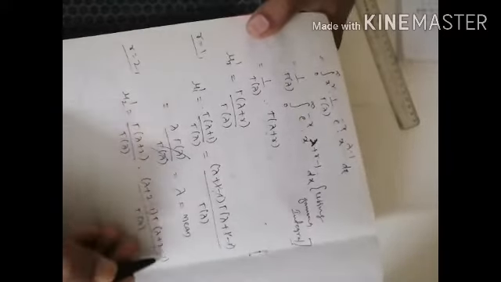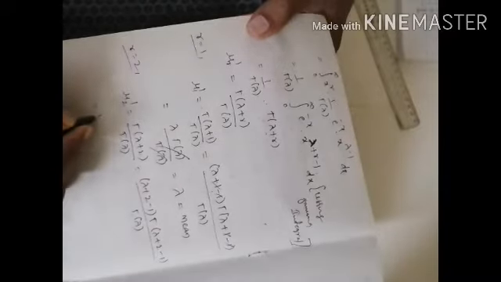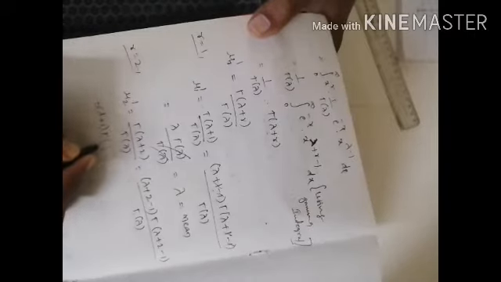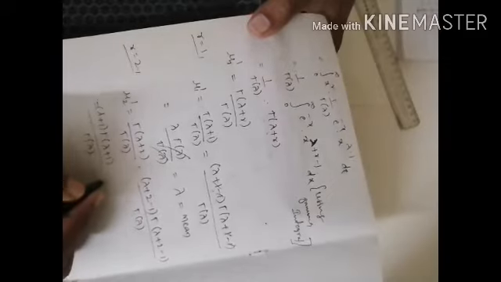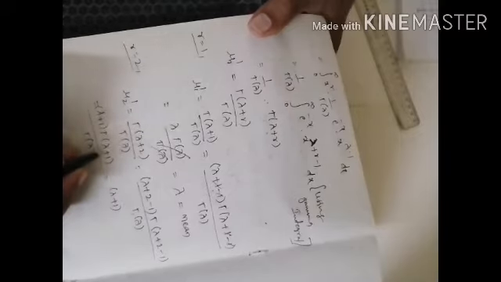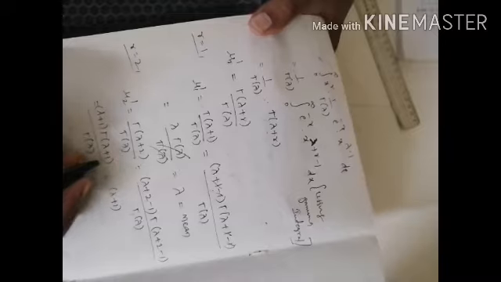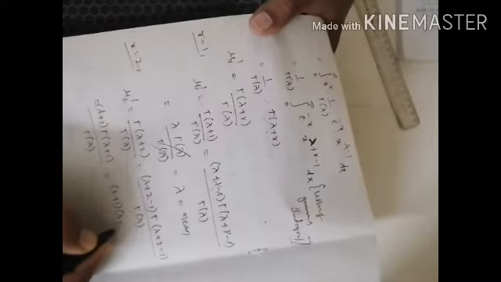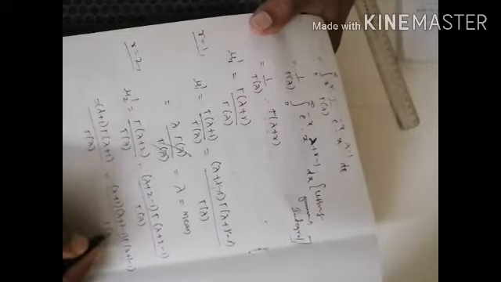So here 2 minus 1 means lambda plus 1 into gamma of lambda plus 1, by gamma of lambda, that is equal to lambda plus 1 of again gamma of lambda plus 1, which you can write as lambda plus 1 minus 1 into gamma of lambda plus 1 minus 1 divided by gamma of lambda.